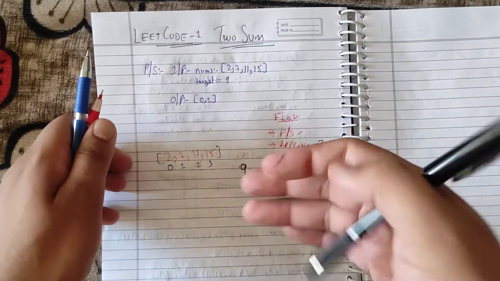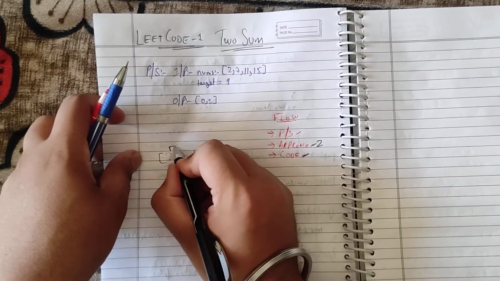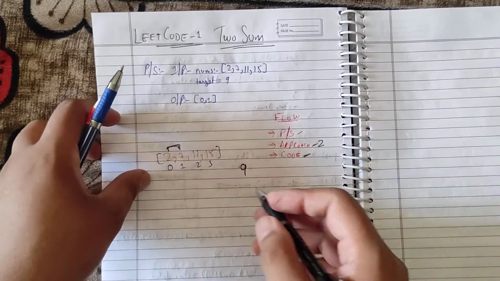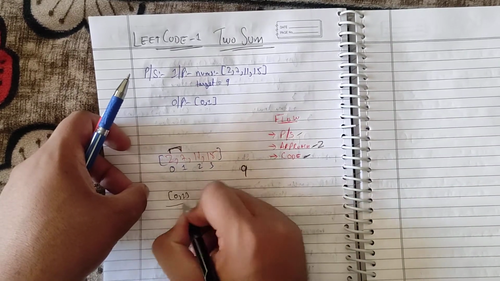So I have to check which two values add up to get my answer. You will say these two values, 2 and 7. You simply add them and you get your answer. And in the output, return 0, 1. That's what we have to do.